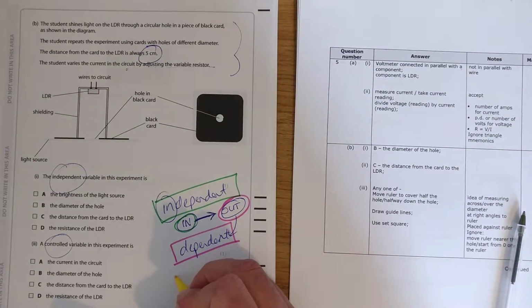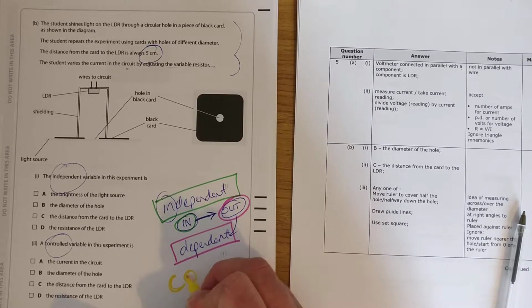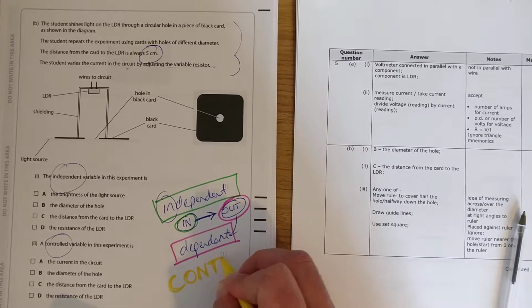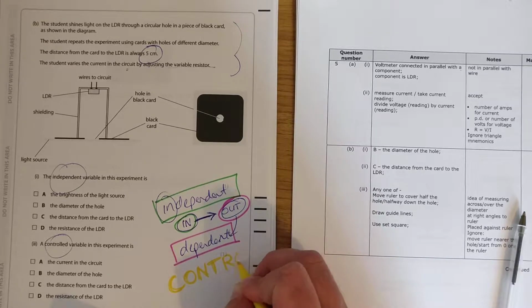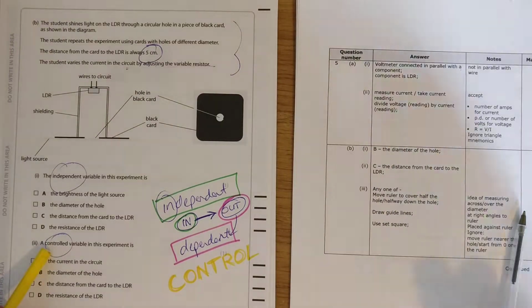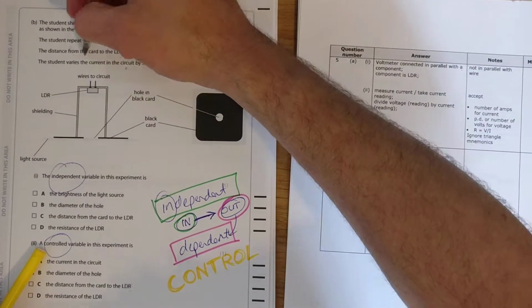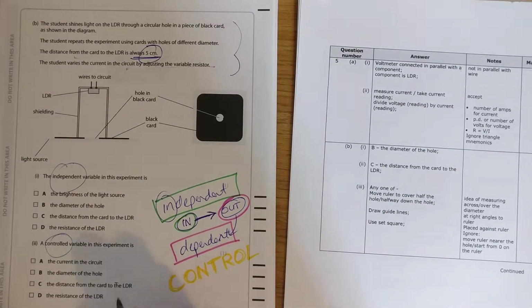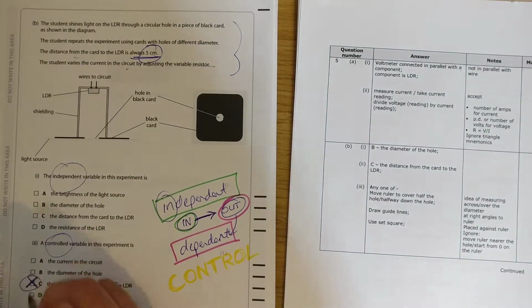Everything else you want to control. Everything else you want to keep exactly the same and do not change in this experiment. So the control variables are actually sometimes the easiest ones to work out. So the control variable in this experiment is the distance from the card, which is always 5 centimeters. So the distance from the card to the LDR is the control variable.